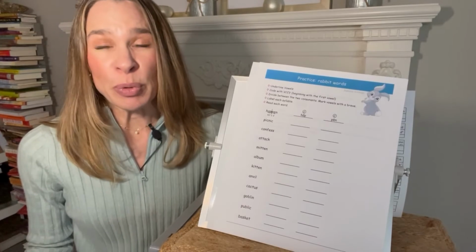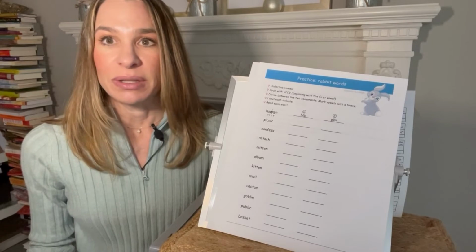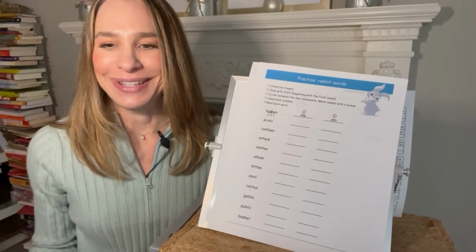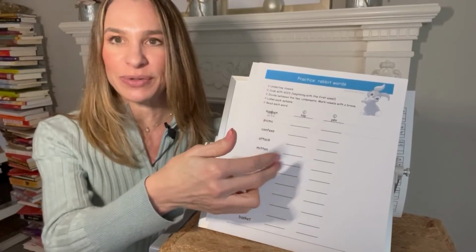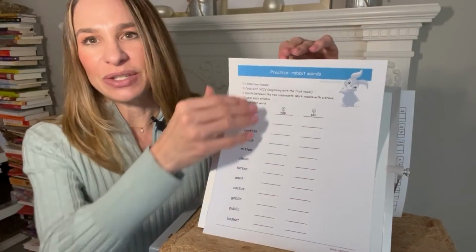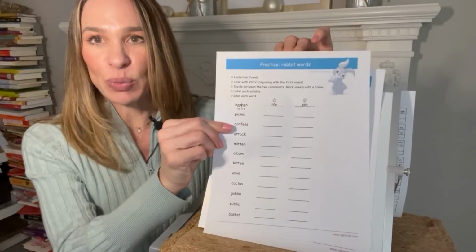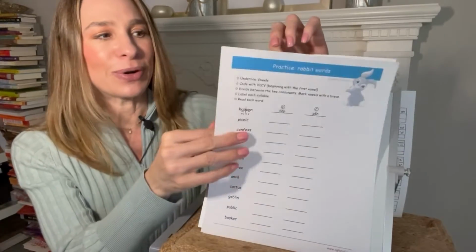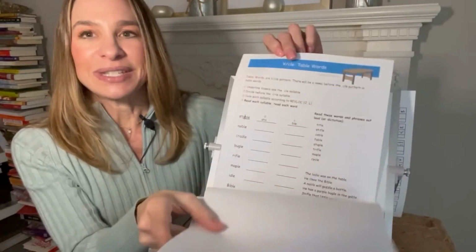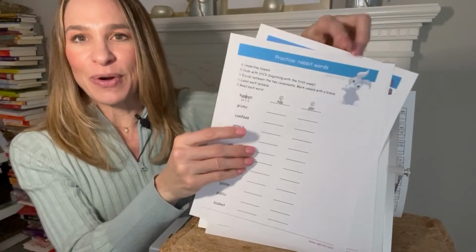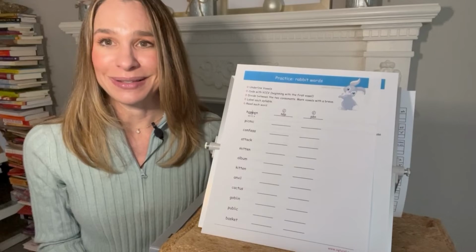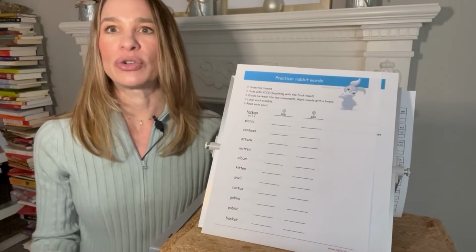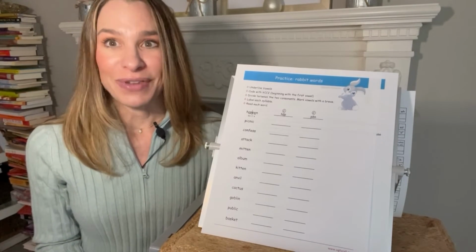Then we have syllable division, which is the very definition of decoding. You're going to take big words, break them down into syllables, and then read the two syllables, or however many syllables. This is just an example of VCCV, rabbit words. Then we have reptile words, table words, and puzzle words. These are all from my Scope and Sequence Workbook 1. Just know that syllable division is the very definition of decoding. It's what you're doing. So lots of exercises on that.